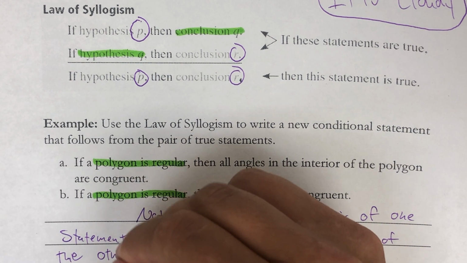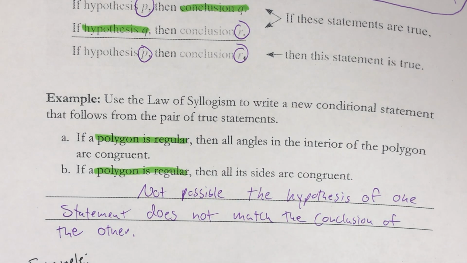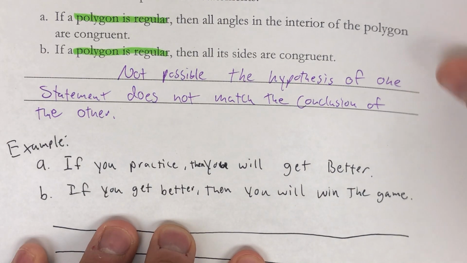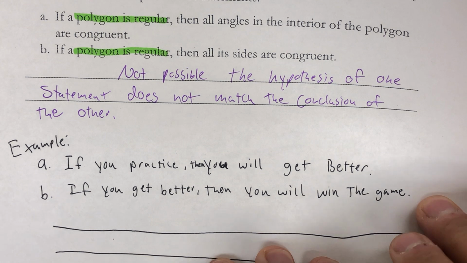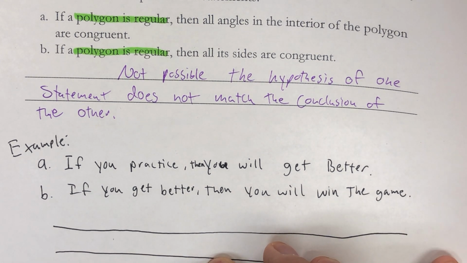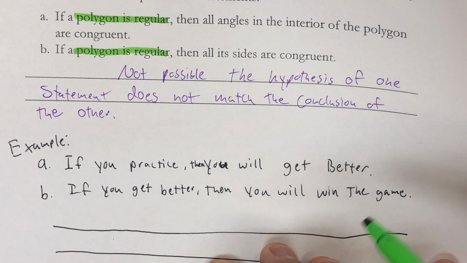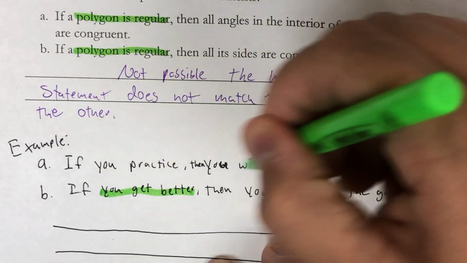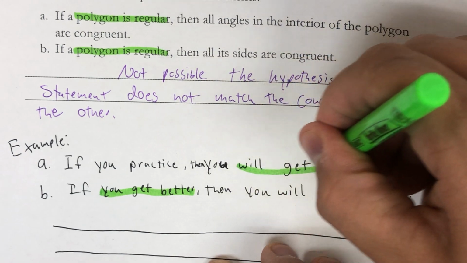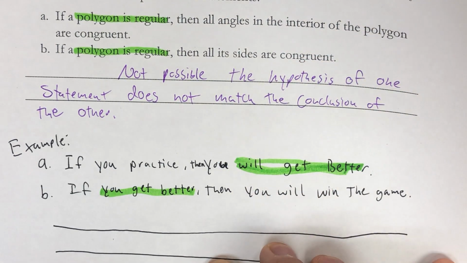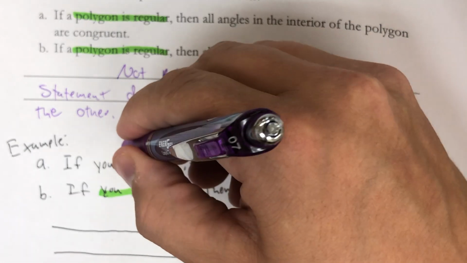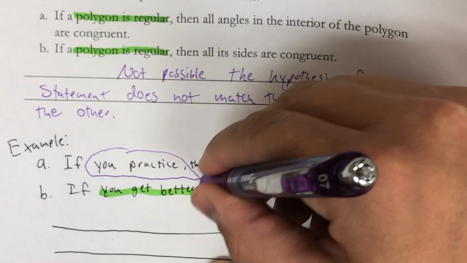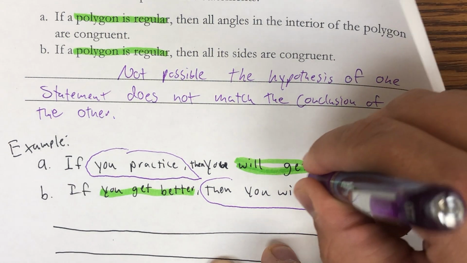So I added one more where this will work, okay? So the one that I added, you could write this one down if you'd like for an extra example. It states, if you practice, then you will get better. If you get better, then you will win the game. So the one that matches is, you get better. Those match. So my new statement will have to be, if you practice, then you will win the game.